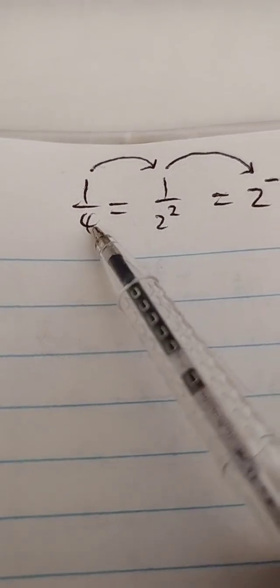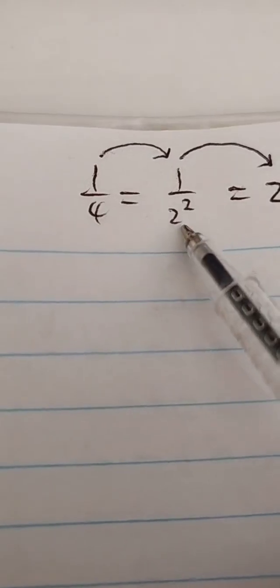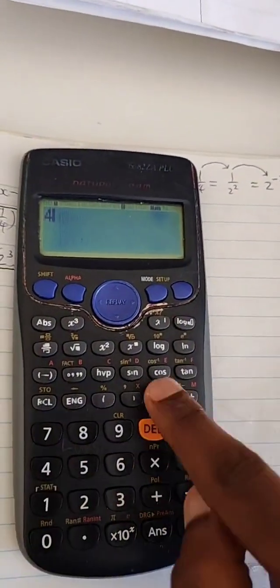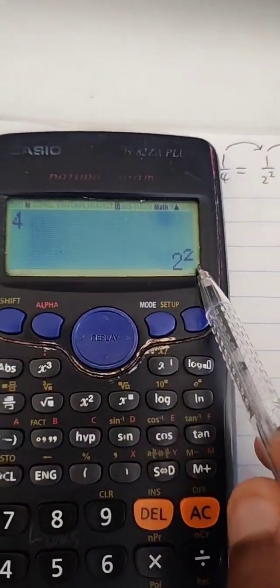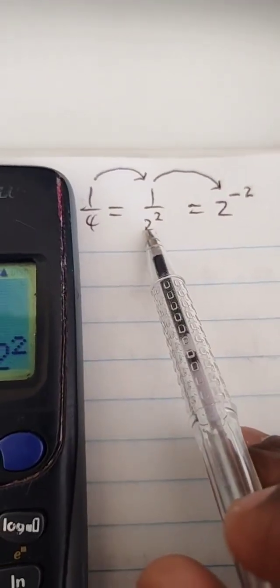So 4 can be written as 2 to the power 2. How did I know that 4 can be written as 2 to the power 2? It's because if I don't know off the top of my head, I can take my calculator and say 4 is equal to shift fact. Remember calculator, 4 is equal to shift fact. So the 4 is 2 to the power 2 in the denominator.